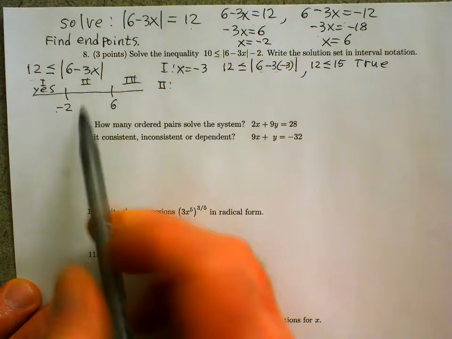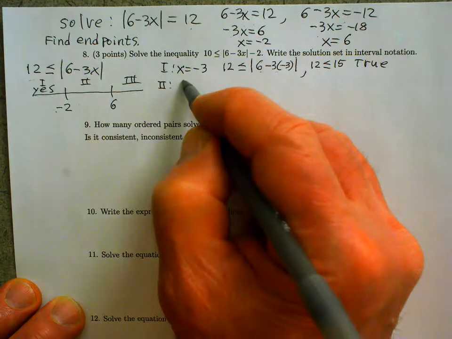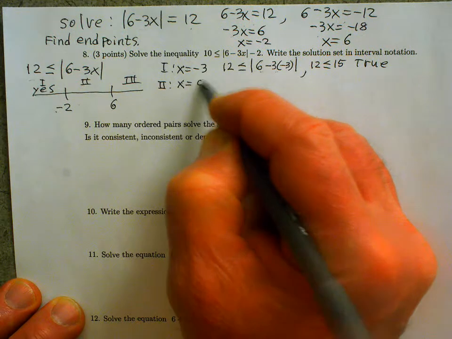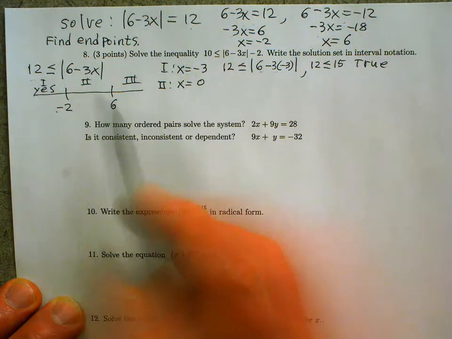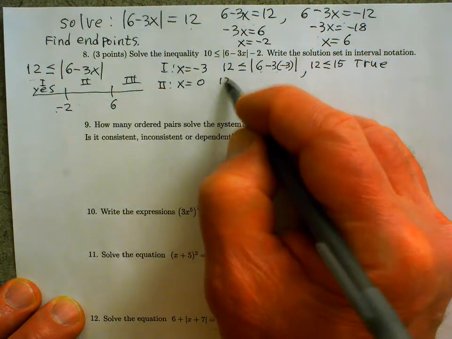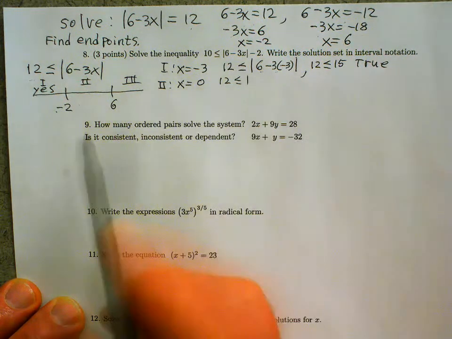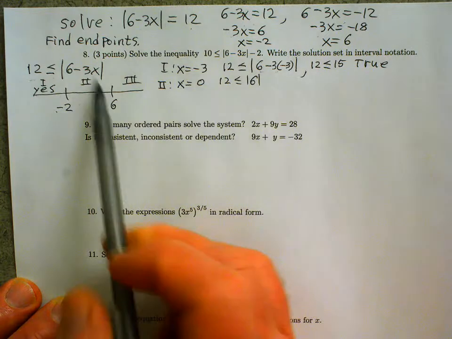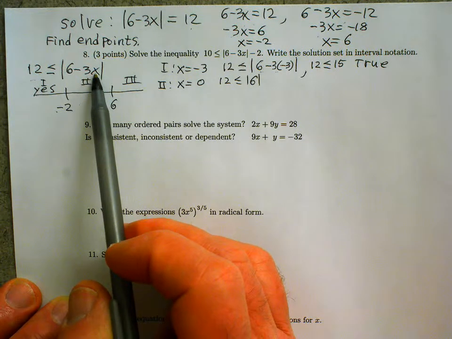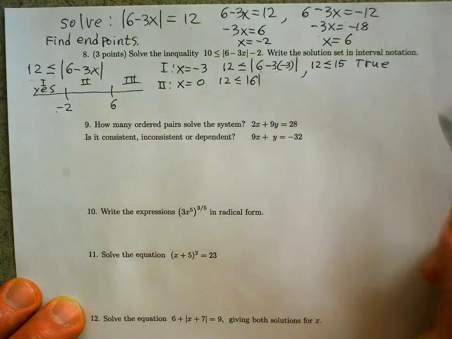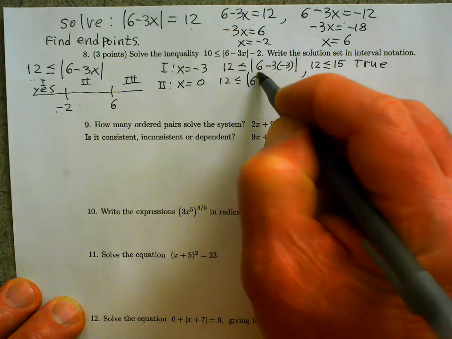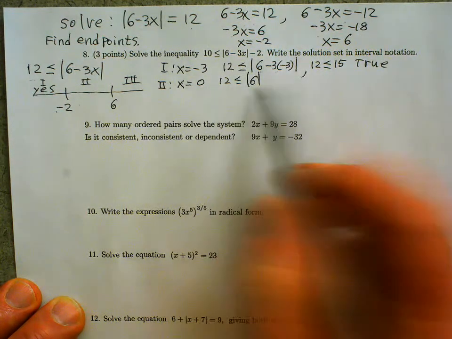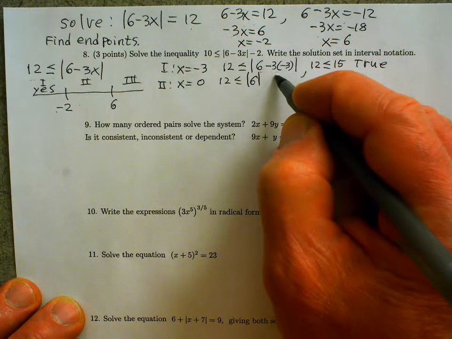In the middle interval, I'll pick 0. And then we have 12 less than or equal to the absolute value of 6, because 3 times 0 is 0. This is false. 12 is not less than or equal to 6, so this is false.